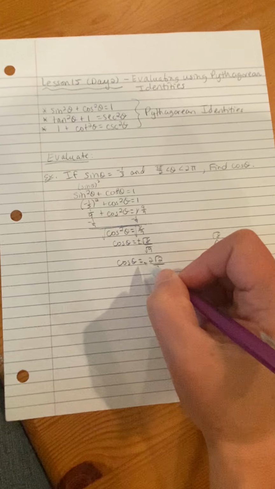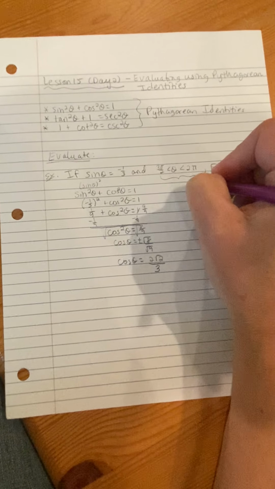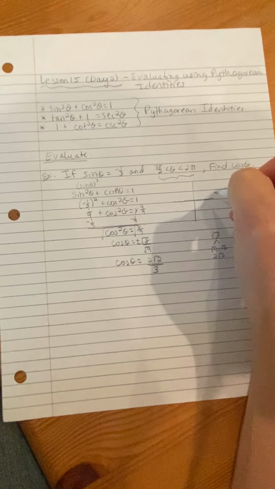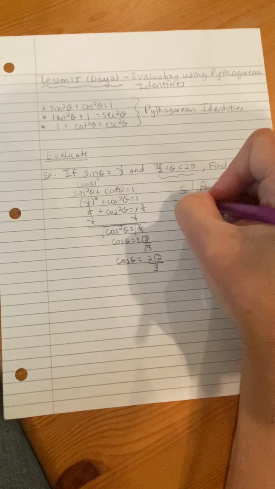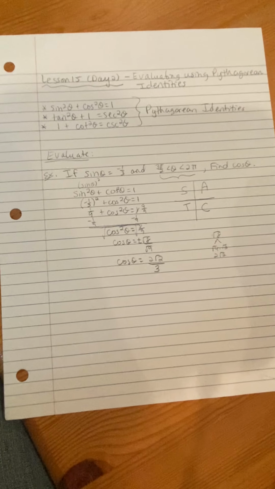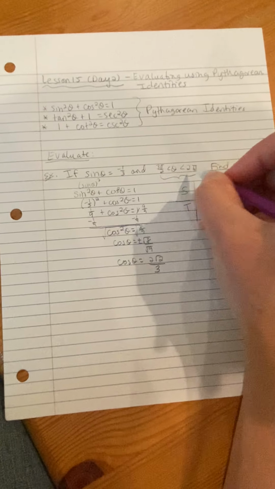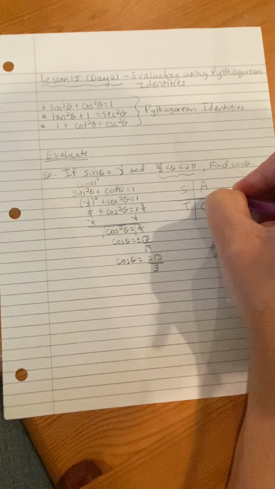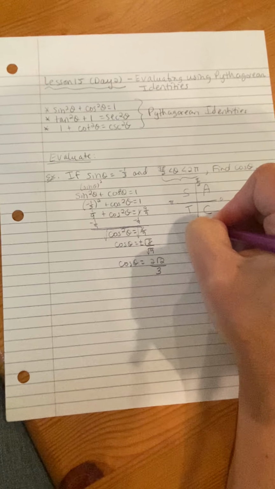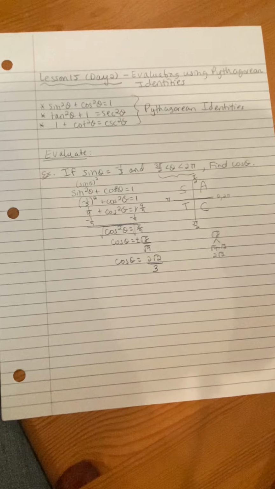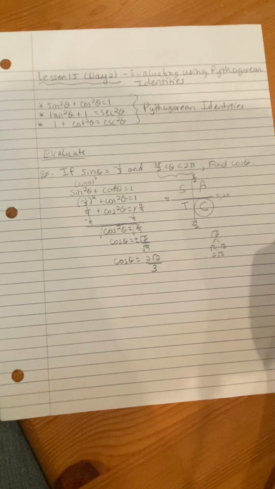How we know which one to pick is all based on this statement, which really just tells you which quadrant your angle is in. If you remember, there are those four letters that tell you which function is positive in each quadrant. When you start out with this rotation, this is 0 radians, this goes to pi over 2, then pi, then 3 pi over 2, and then finishes up the rotation at 2 pi. So if you're somewhere between 3 pi over 2 and 2 pi, you're in the 4th quadrant.